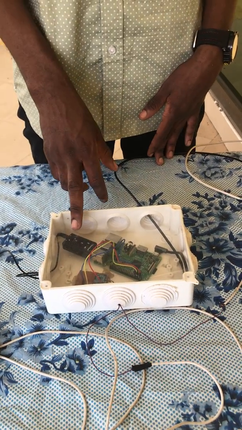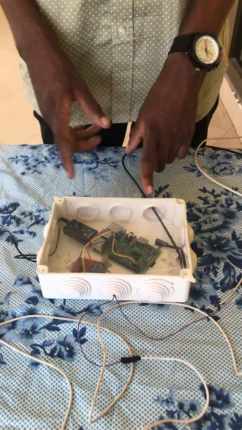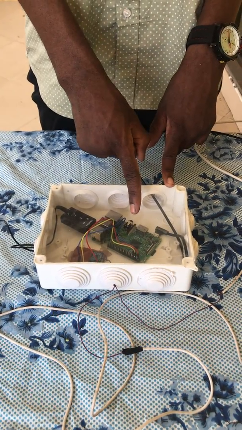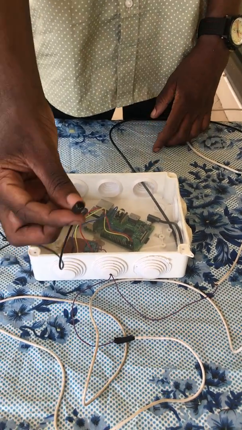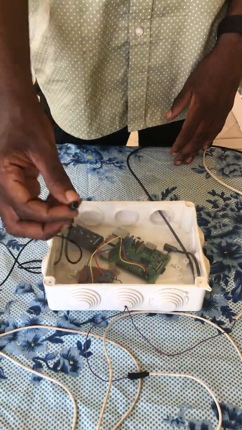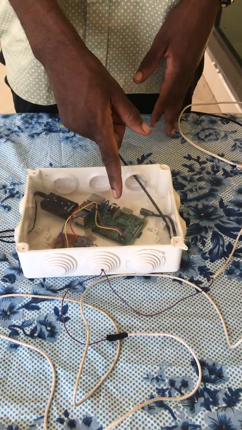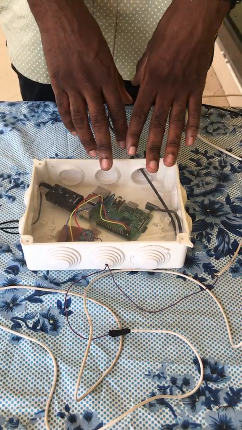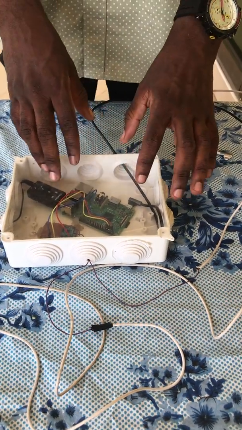And the sound card converts digital signals to analog signals, which the Raspberry Pi can understand. The signals are audio signals from the microphone. This is the microphone. It's an electret microphone. And the Raspberry Pi acts as the central processing unit.